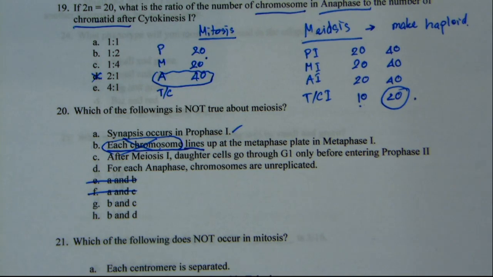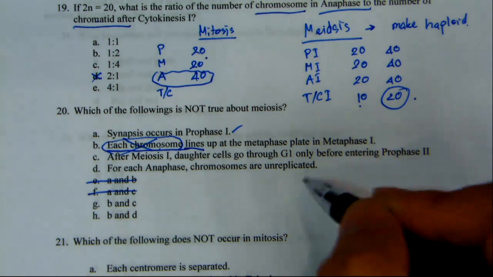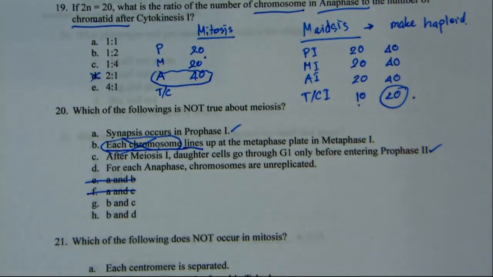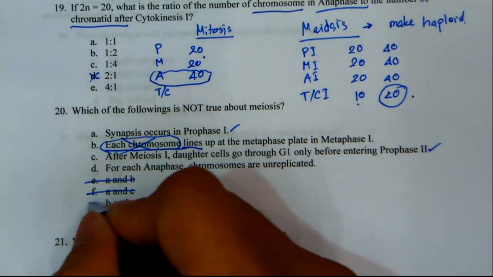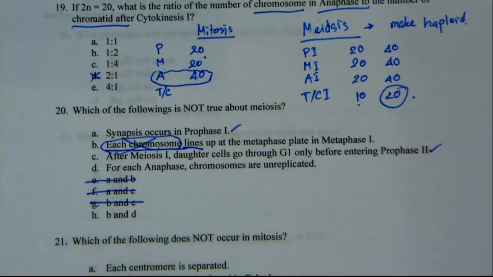For C, after meiosis 1, the daughter cells go through G1 only before entering prophase 2. Is that correct? Yes, G1 only, not G2. So C is correct. Now the last one: for each anaphase, chromosomes are unreplicated.